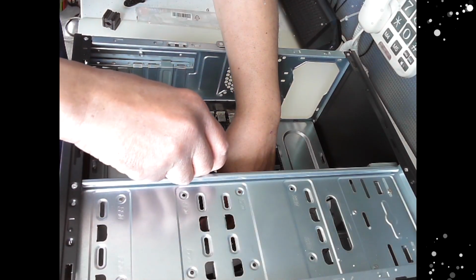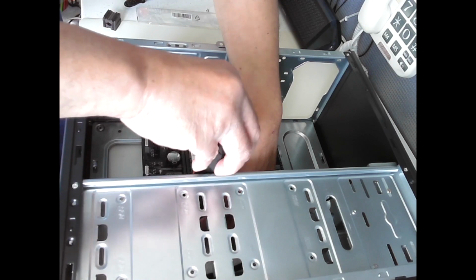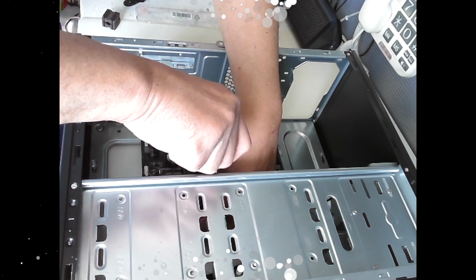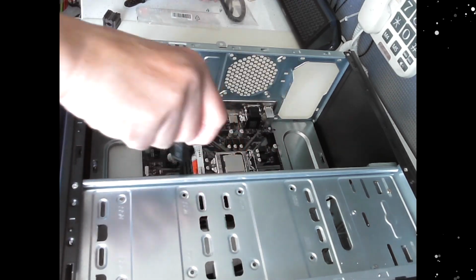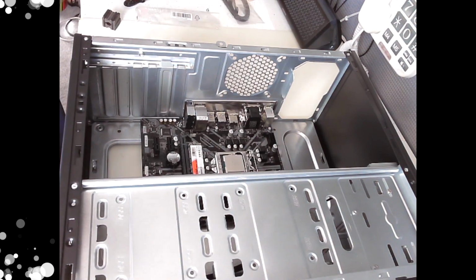Now I'm not screwing any of these screws super tight. All I've done is just put them in and got them started. They're all still loose. You can actually turn them by hand and unscrew them.